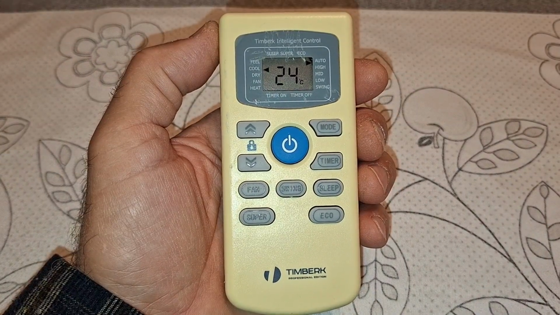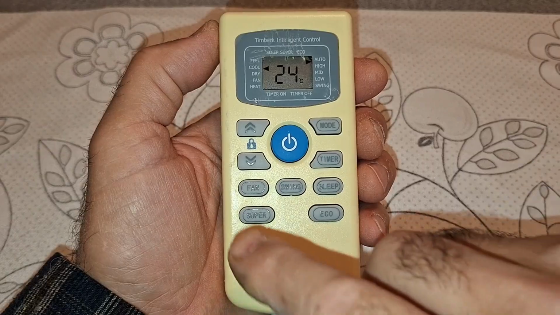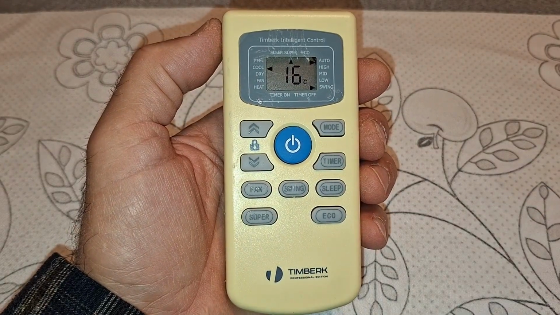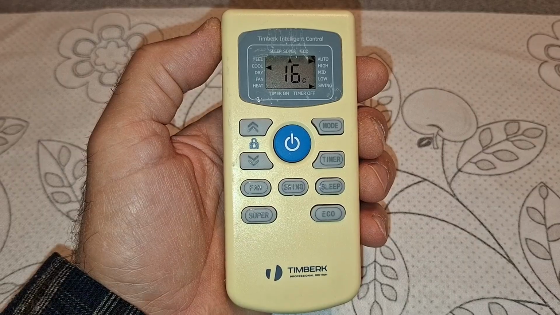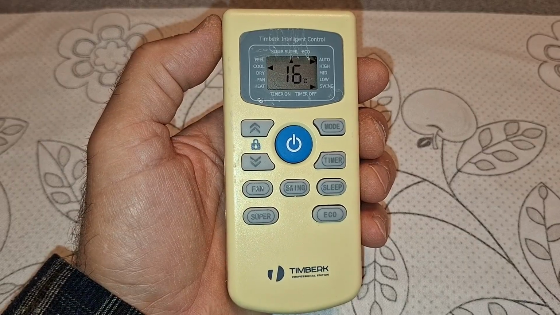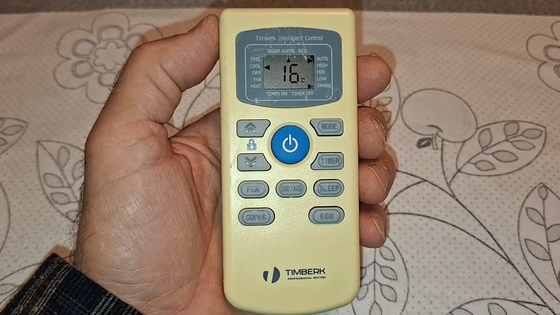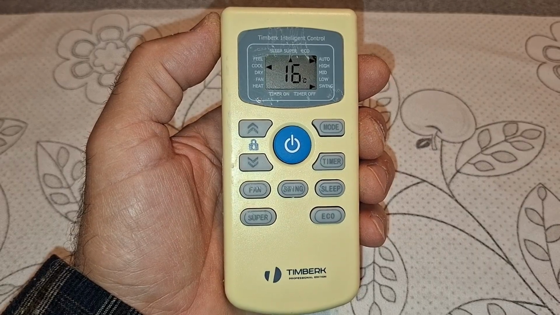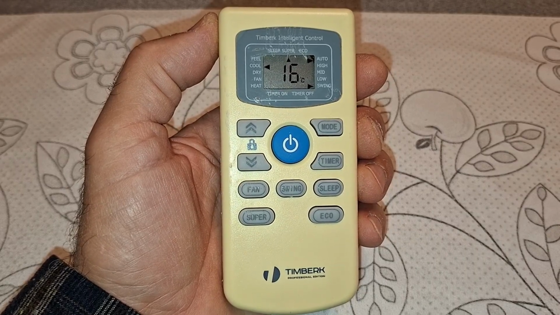Sometimes, when the weather is too hot, we press the super button to intensify the cooling. In the super mode, the air conditioner fan speed is increased to maximum, and after 15 minutes of the operation in this mode, it returns to previous fan mode.